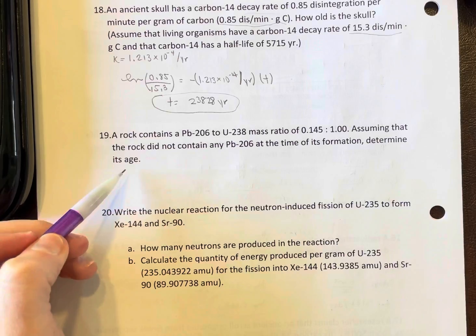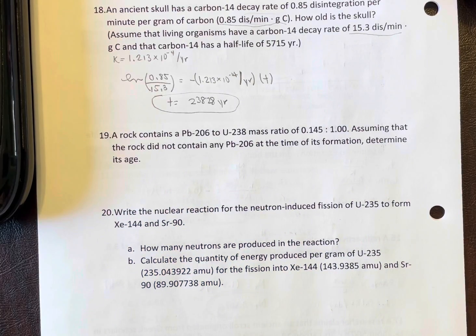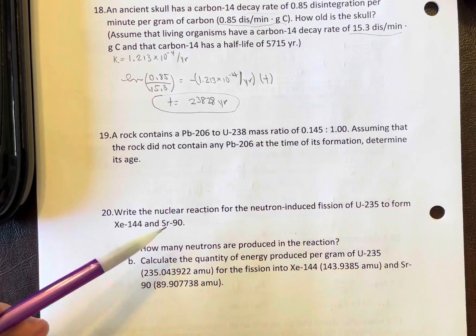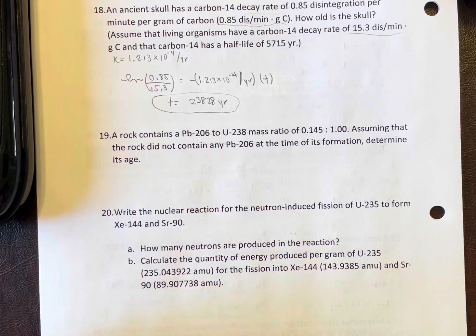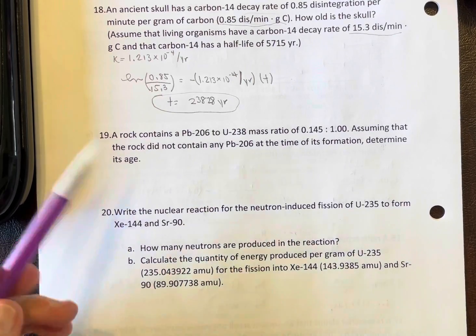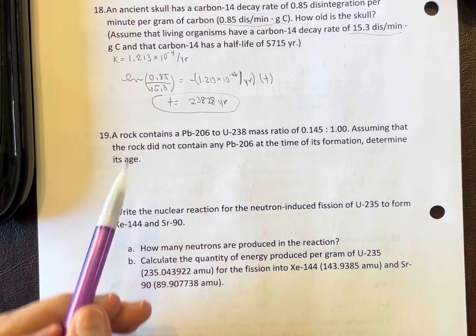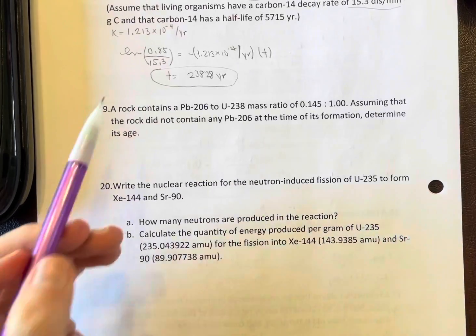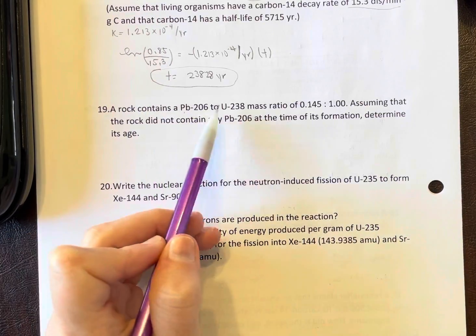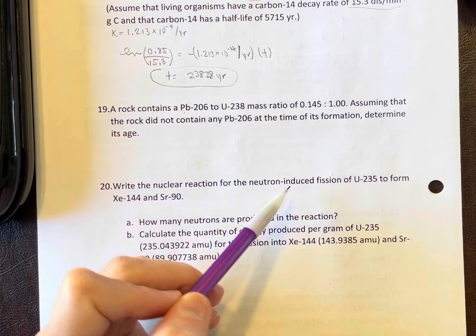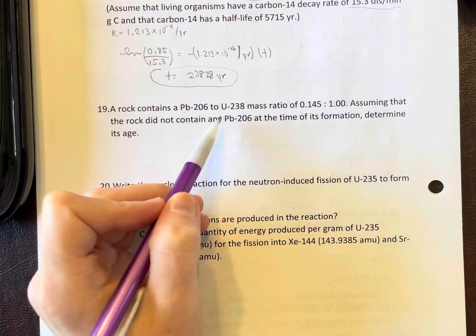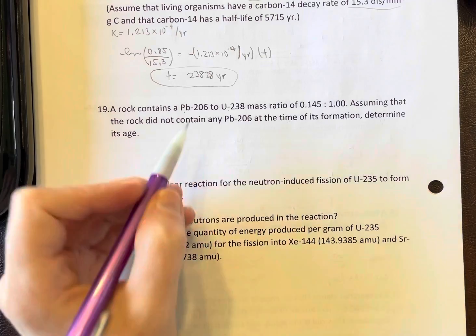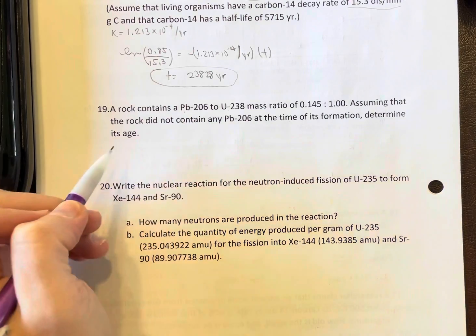So here we're going to use, you'll need to reference your notes here because I did not give you the half-life or the K in this particular problem. But here we're going to use uranium dating.